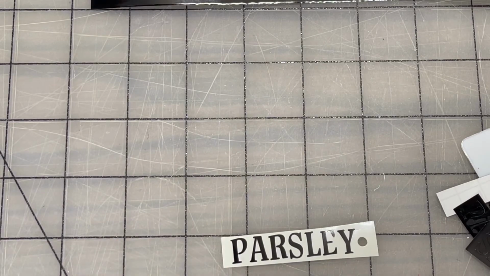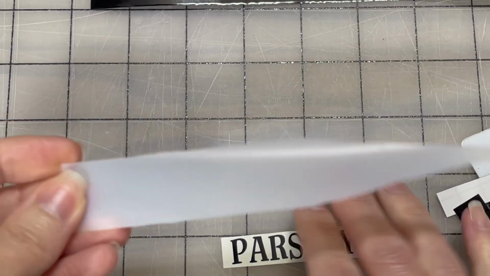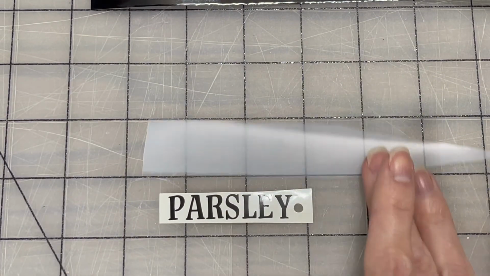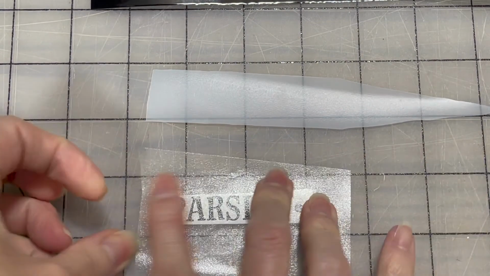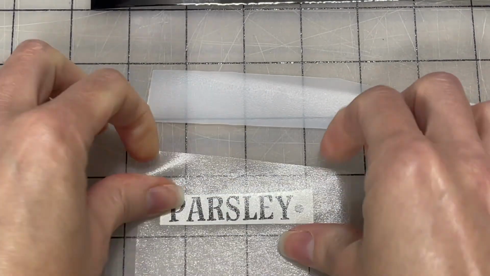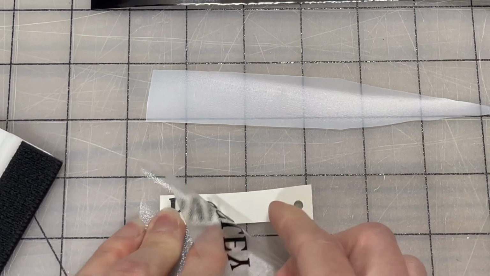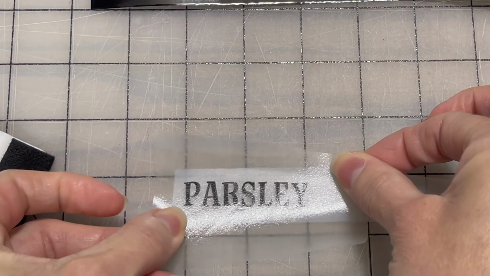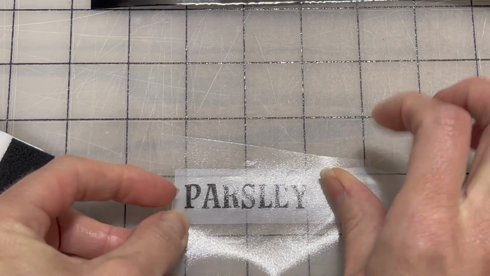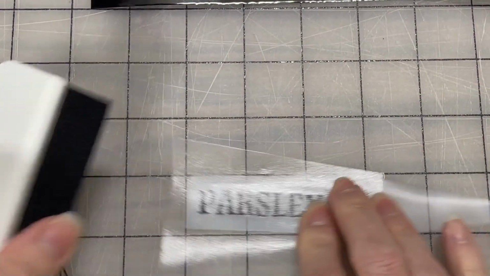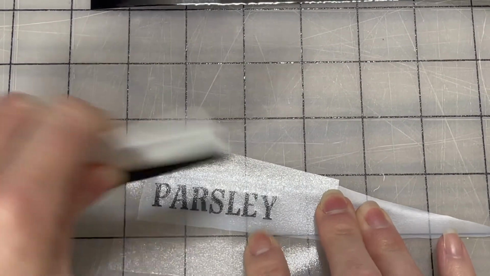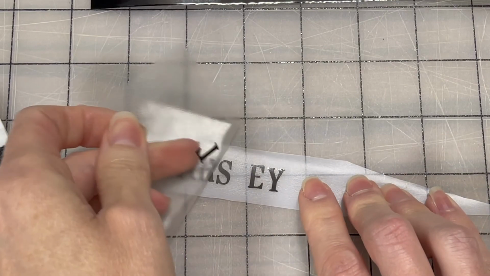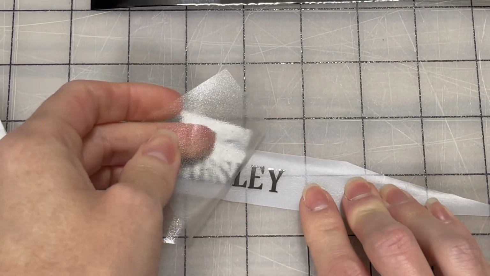Okay, so this one is for the sign that I made out of the milk jug. So I have my weeded vinyl. I'm just going to pick it up with my transfer tape and remove it from the backing, and then apply it to my stake. And just make sure you burnish it on there really well, and then remove the transfer tape.